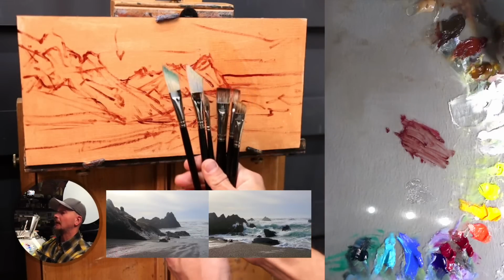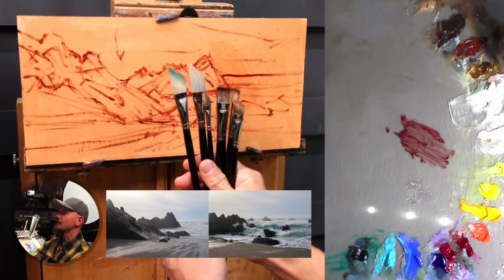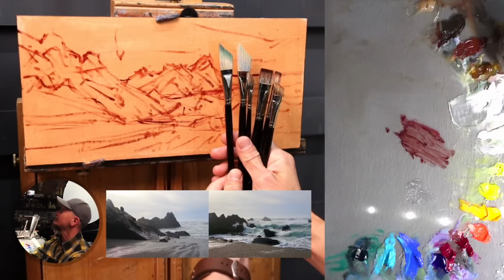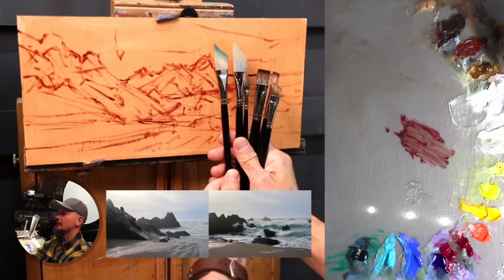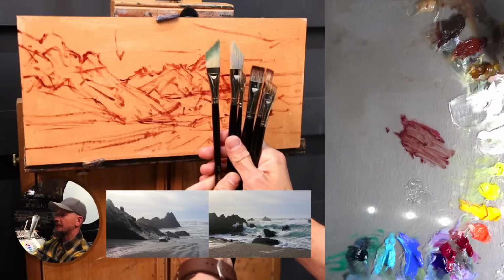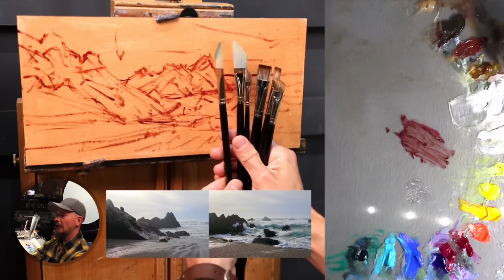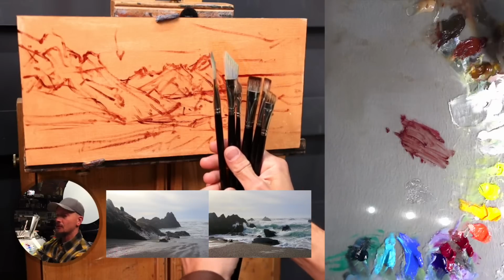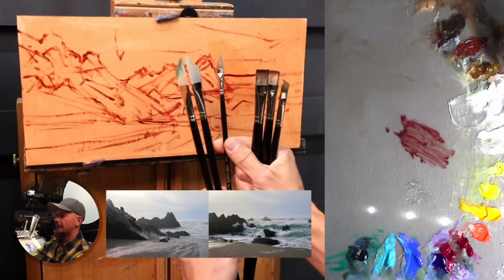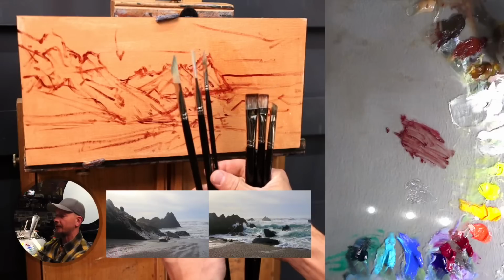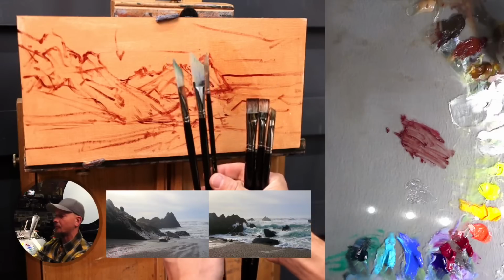So here, I've got some bristle daggers. You can see the size of the dagger compared with the size of the panel. It's pretty big. This is a Tisch dagger, it's a 5/8 of an inch, and it is made by Rosemary & Co. And here's another little dagger here that would be nice for some finer details if we get to that. That's about a 1/4 inch.